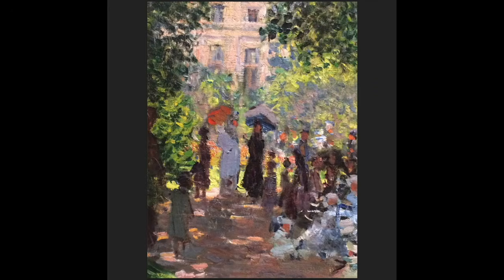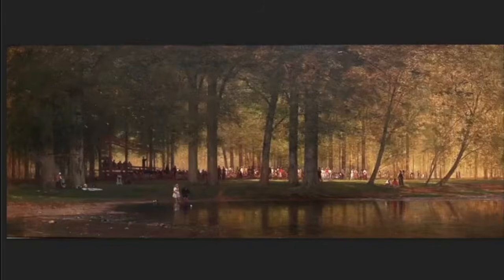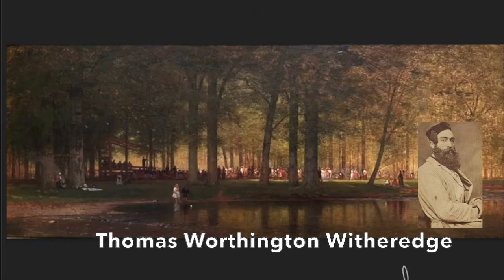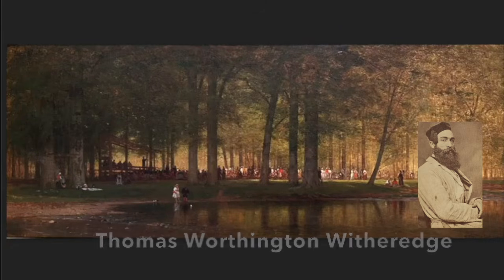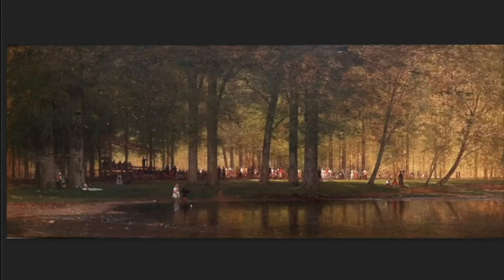That'll help you see, and it'll help your brushwork a lot. And we think of this loose, big, simple suggestion or impression as impressionists, but artists were doing that for a long time. Now, this is a painting by Thomas Worthington Witheridge. He was an American tonalist in the Hudson River School time, maybe somewhat close to the time of Monet, but not impressionistic. He's not doing small strokes of pure color to kind of let the eye blend them together.